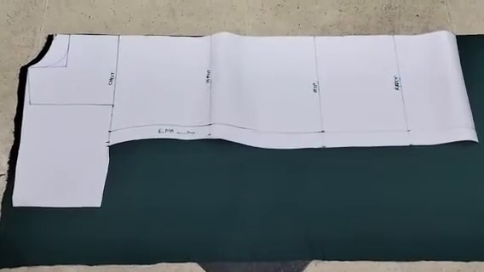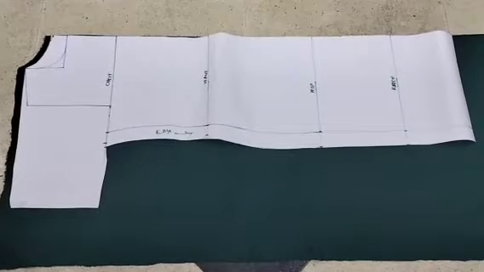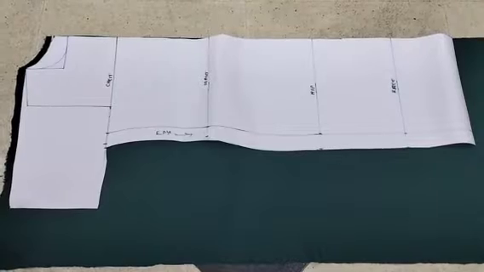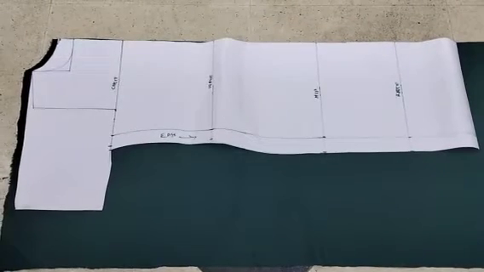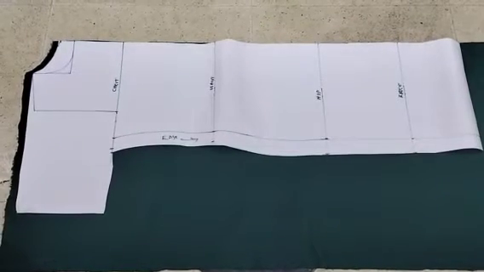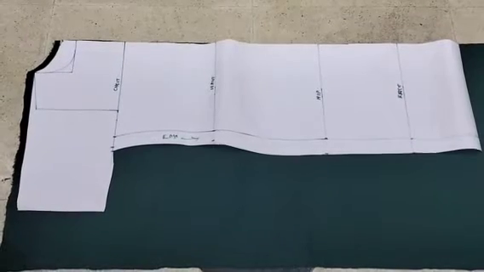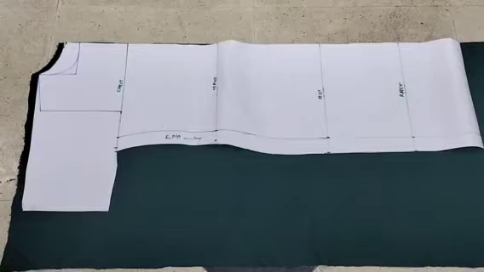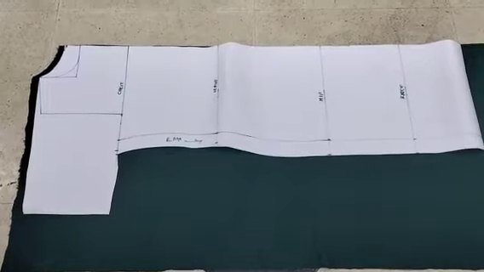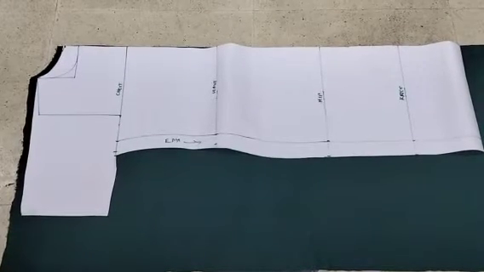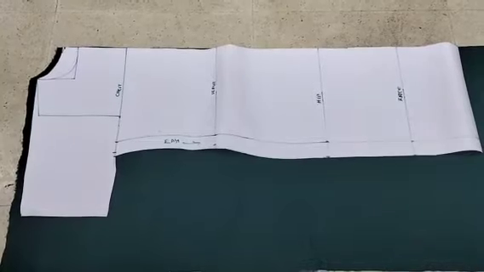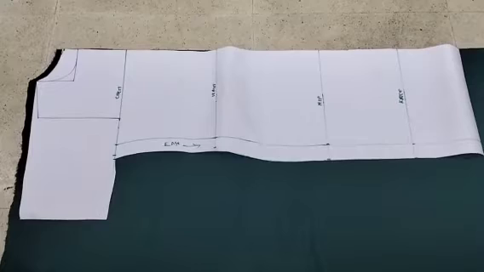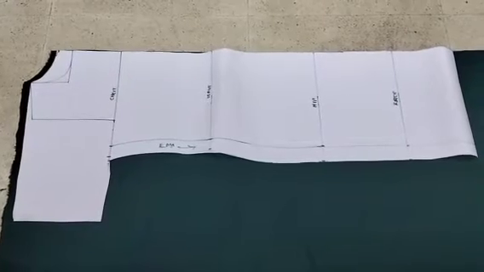I have to place my pattern. Like I said, it's a butterfly kaftan, so I have to place my pattern on the folded side. I folded the center front and the center back, so I've added 0.5 inch to the back neckline. By the time I'm done sewing this dress, I'll create the front neckline deeper than the back neckline.